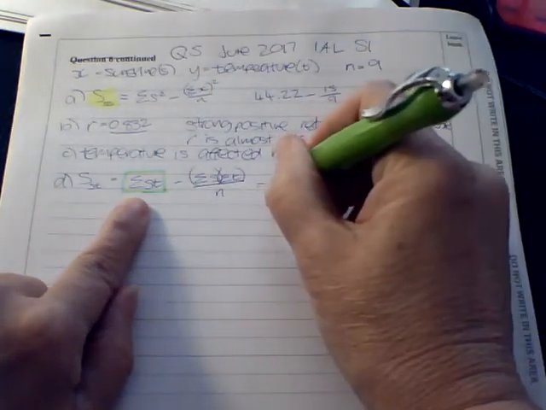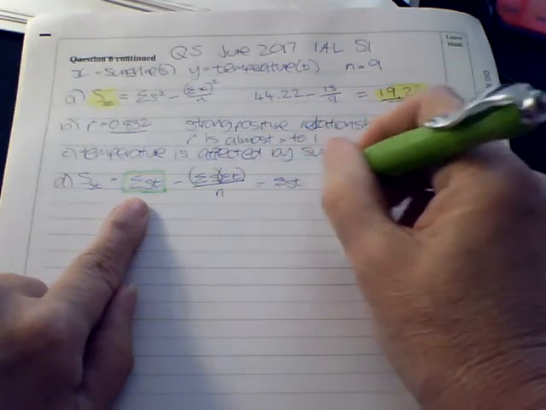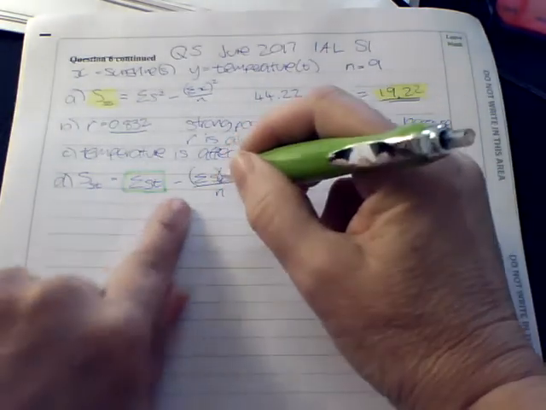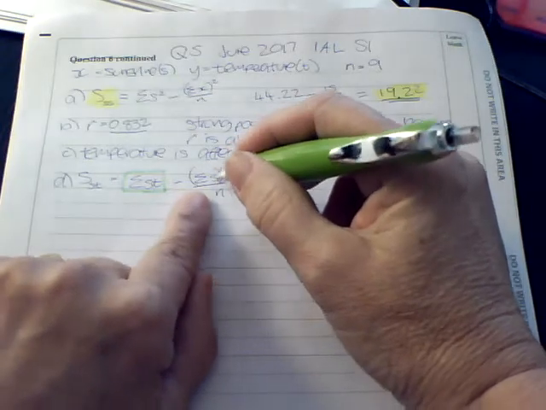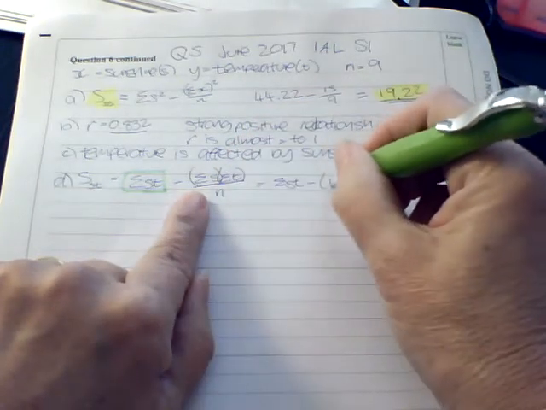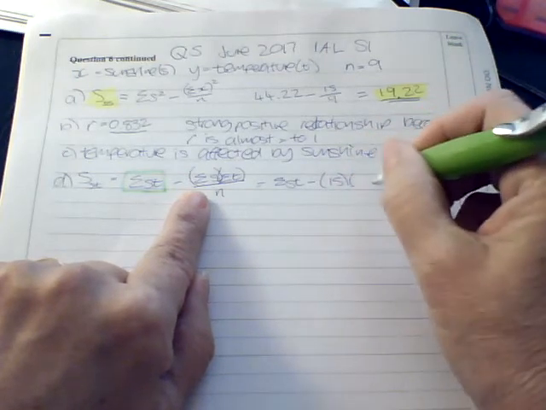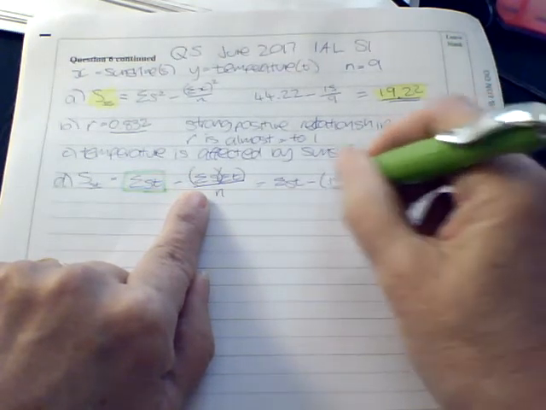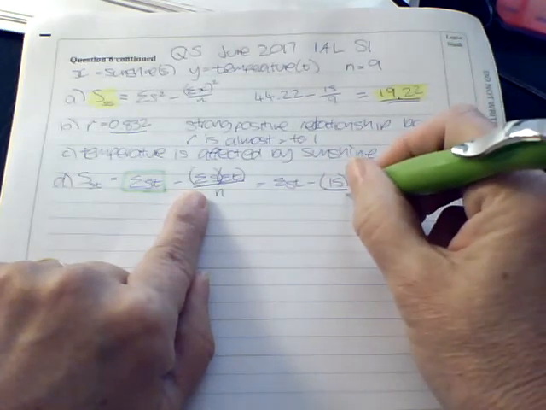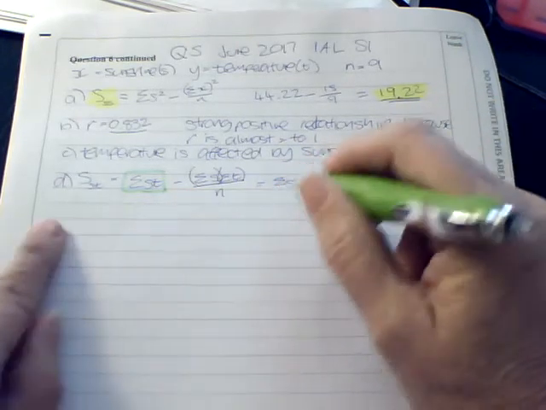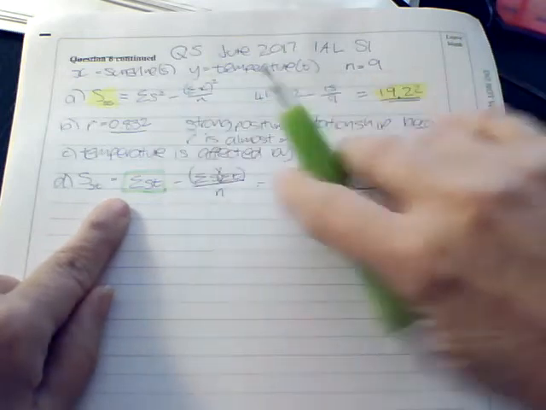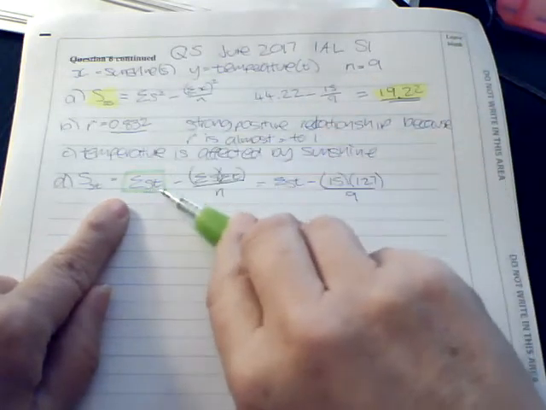Minus, we know the sum of s, they gave us at the beginning, is 15. They also gave us the sum of t, which was 127, and we know that n is 9. Now we're going to have to try and find a way of finding out the sum of st.